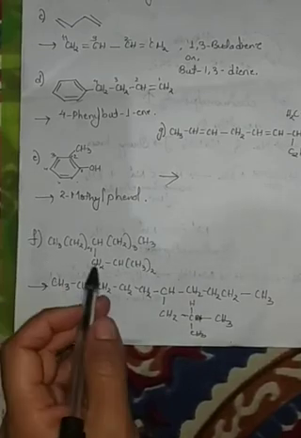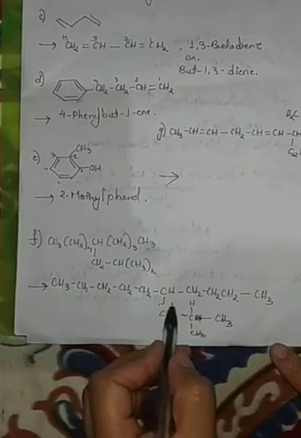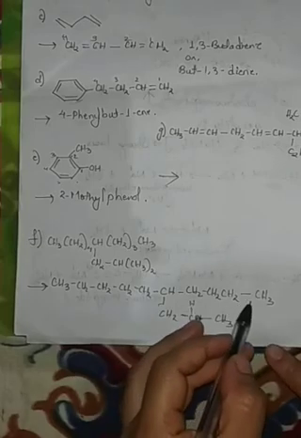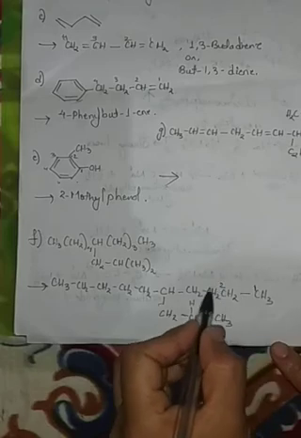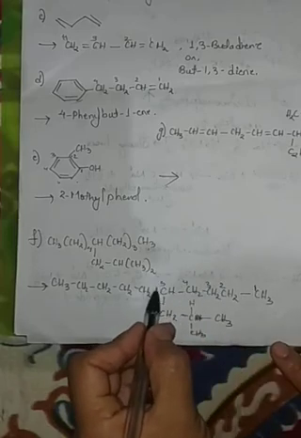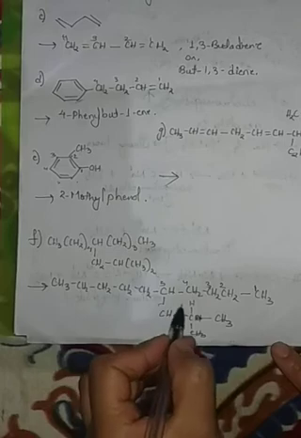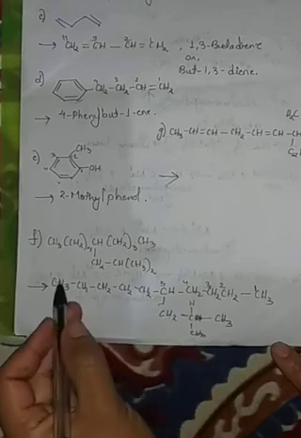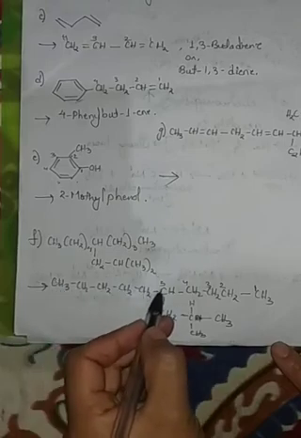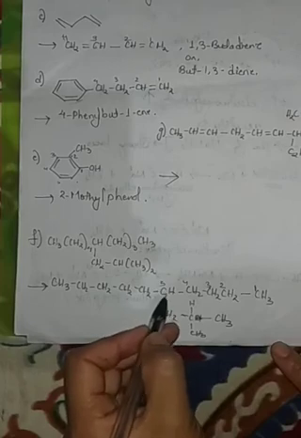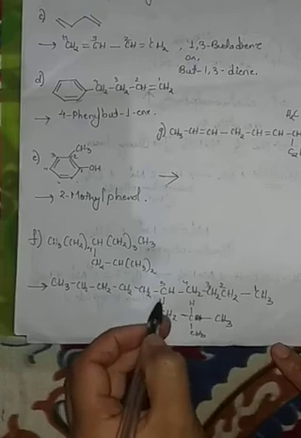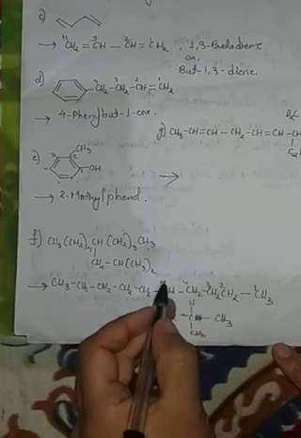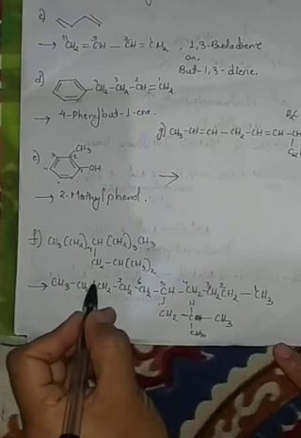Now example number F. Here we have, this is one group. Now we are selecting the longest carbon chain: 1, 2, 3, 4 and 5. If we start from 5 here, this will be our substituent. Now if we start from this side, 1, 2, 3, 4, 5 and 6 carbon, this carbon gets number 6. But if we start from here, the substituent gets number 5. Therefore we will start numbering from this side, 5, 6, 7, 8, 9 and 10 carbon atoms.